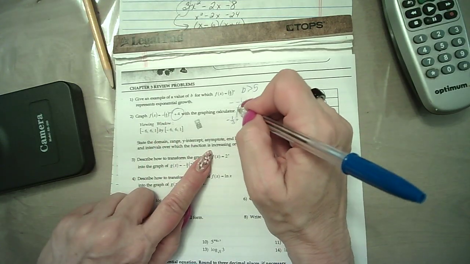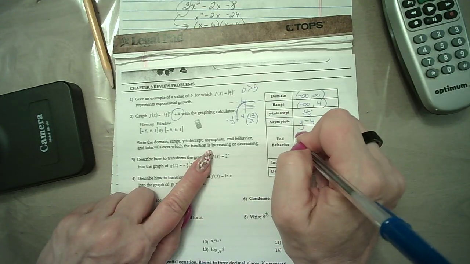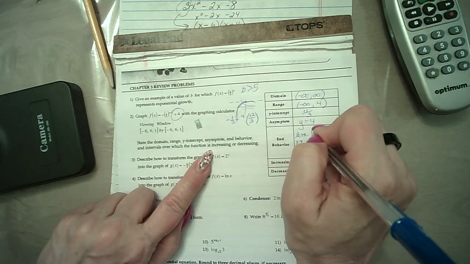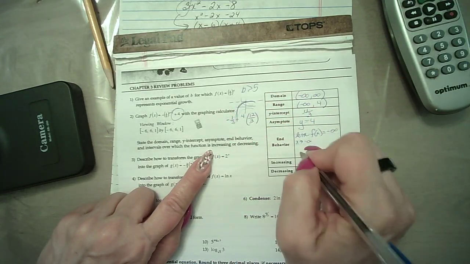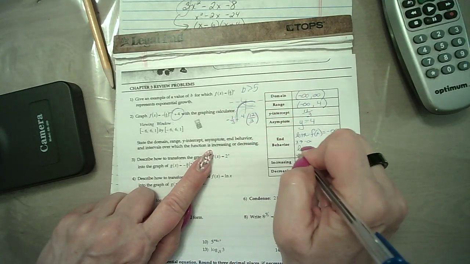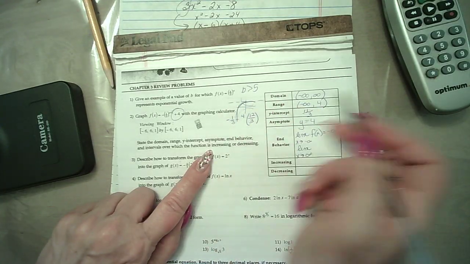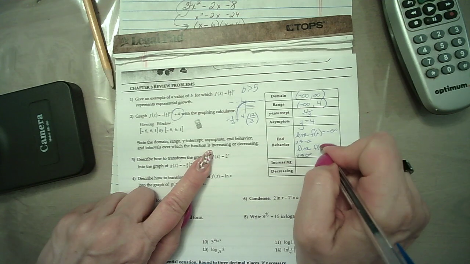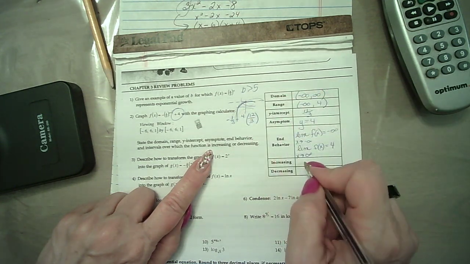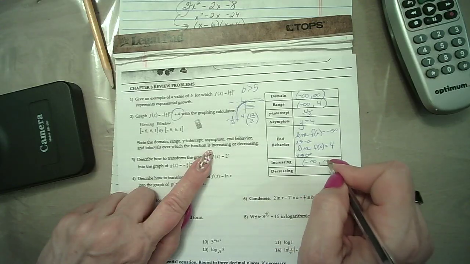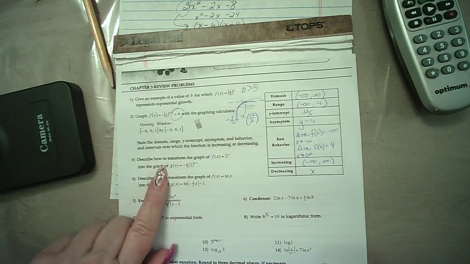End behavior: if you look at this graph, the limit as x goes to negative infinity, this graph is going down towards negative infinity. The limit as x goes to positive infinity, as we go to the right, this graph is approaching an asymptote, f of x equals 4. The graph is increasing over the whole domain. It is not decreasing at all. So I really don't think we needed to even throw that into the graphing calculator.